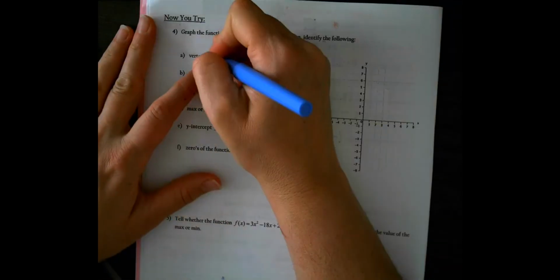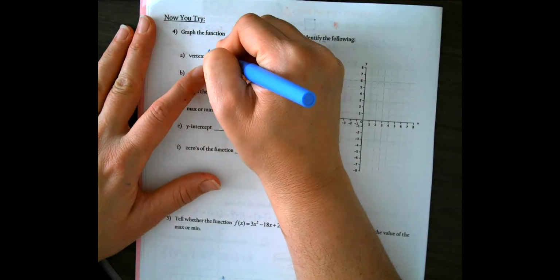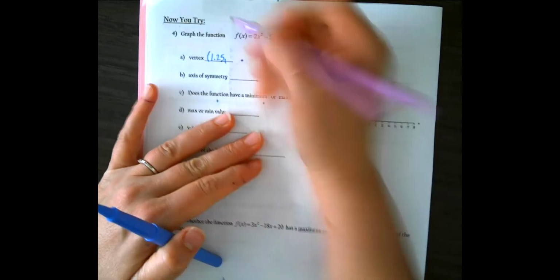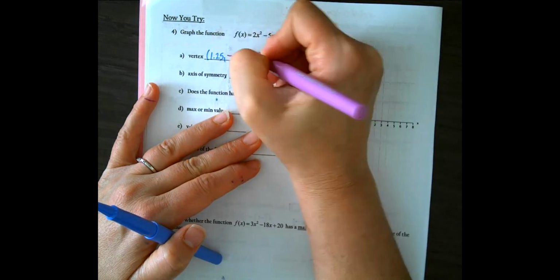All right, so your answers, your vertex would have been (1.25, -0.125).